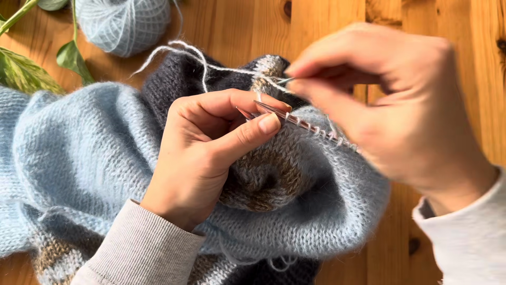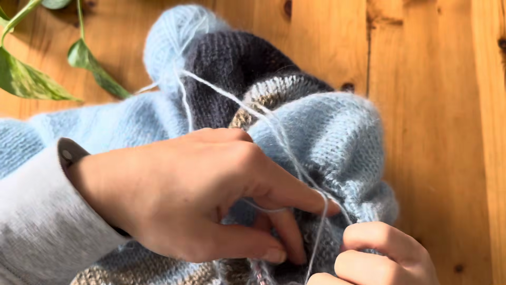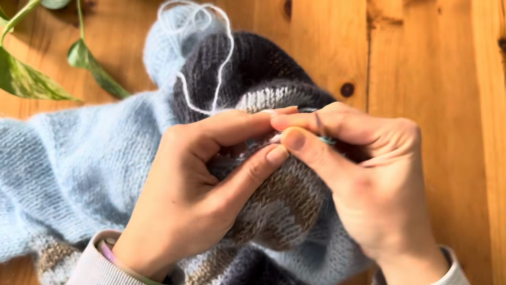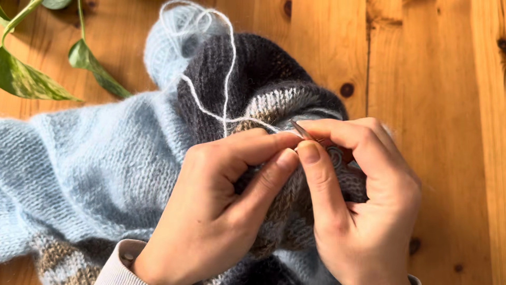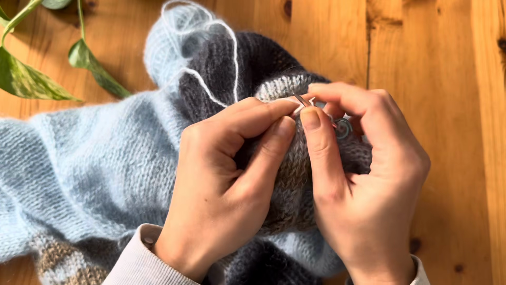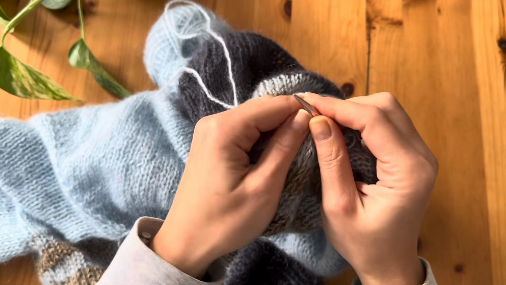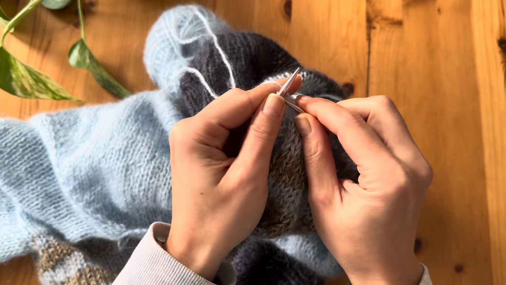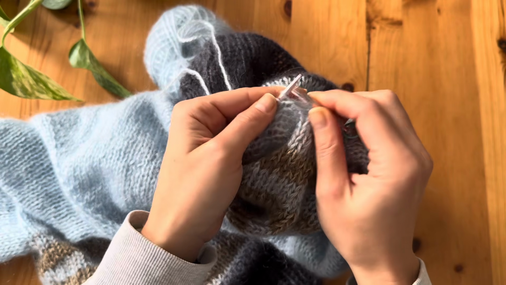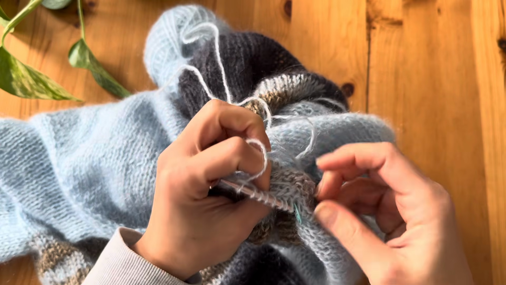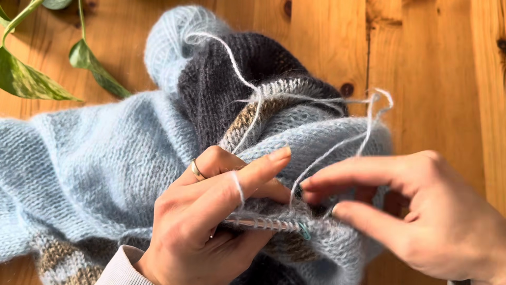After we finish picking up all the stitches, we place a stitch marker and we start to knit in the round. So again, I worked 20 rounds in the light blue, 28 rounds in alternating stripes, 4 by 4 rows, and then 25 in the dark blue color. And after finishing the length of the sleeve, we will meet again because we will do some decreases.